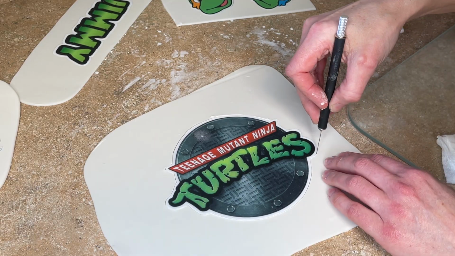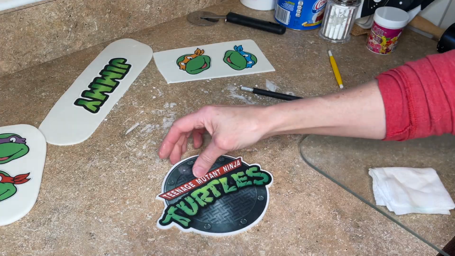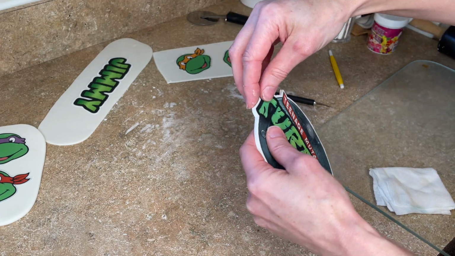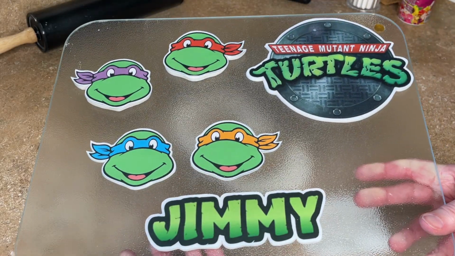And once I have all of the edible images glued to the fondant, I'm just taking my X-Acto knife and carefully cutting all of these out. Now the images already have a white border around them, so I'm just following the edge of the image, and then once it's cut out, I take my fingers and I'm going to smooth the jagged edges of the fondant to make it look nice and pretty. And here are all of my images. I'm just going to set those aside to dry.